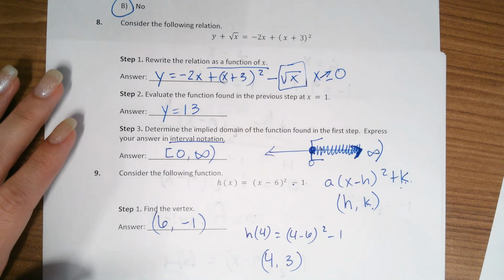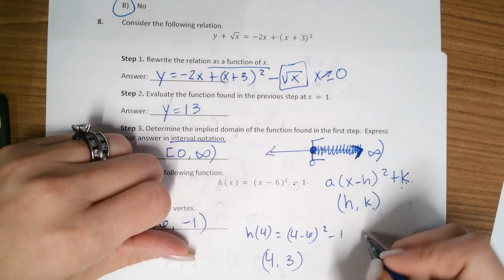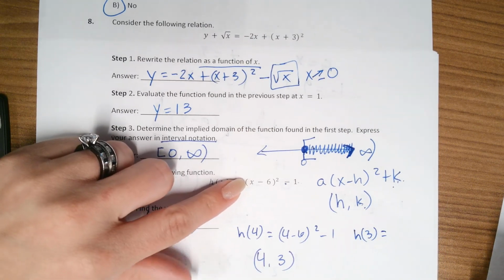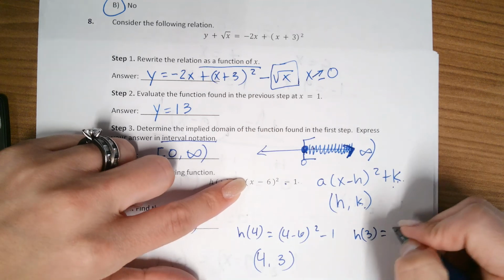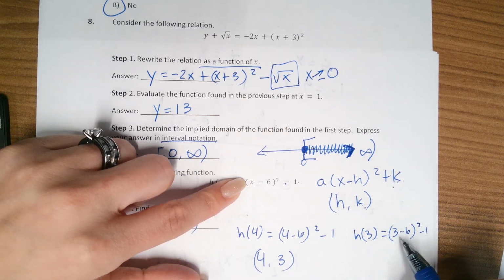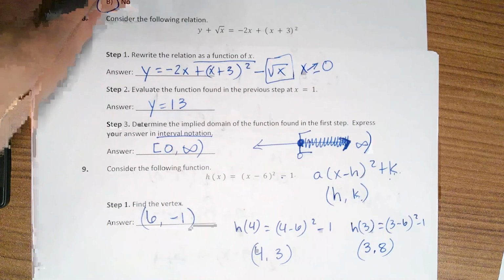I don't know, we want it to be small so it'll actually be on the graph, right? So how about 3? We did 4, let's do 3. h of 3 equals 3 minus 6 squared minus 1. So 3 minus 6 is -3, -3 squared is 9, and 9 minus 1 is 8. So I plugged in 3 and I got back 8. So there's 2 points right there.